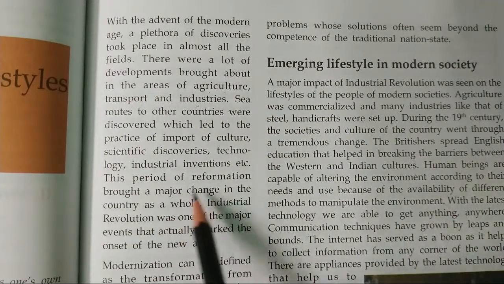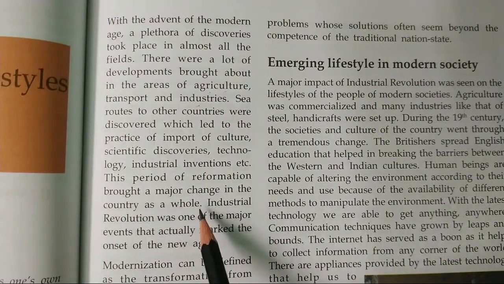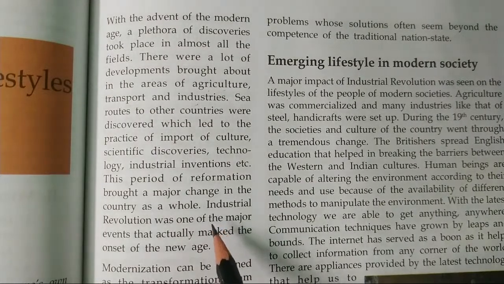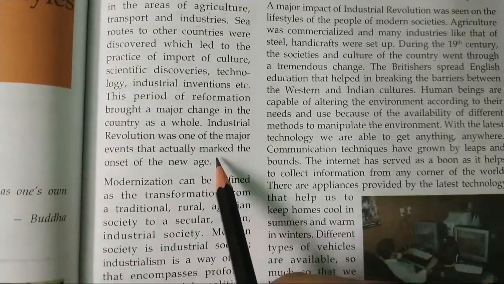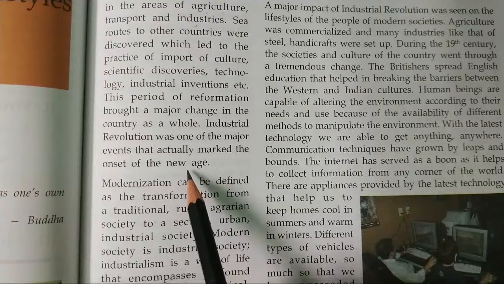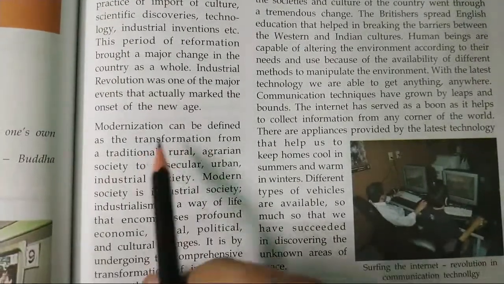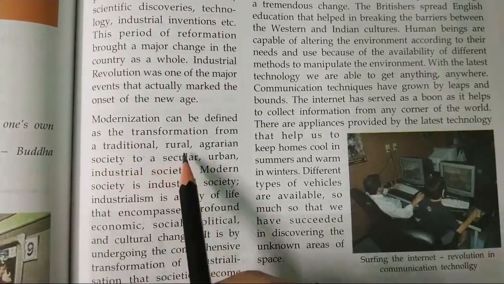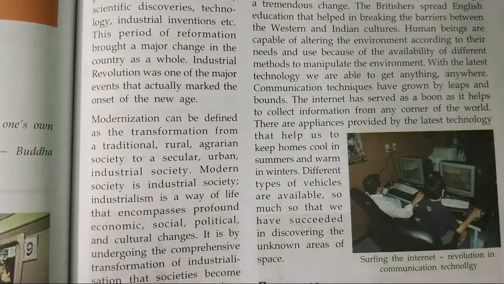This reformation brought a change in the country as a whole. Because of the discoveries, the whole change took place. The Industrial Revolution was one of the major events which marked the onset of the new age. So with this, the modern lifestyle started, and modernization is defined here: the transformation from a traditional rural agrarian society to a secular urban industrial society.